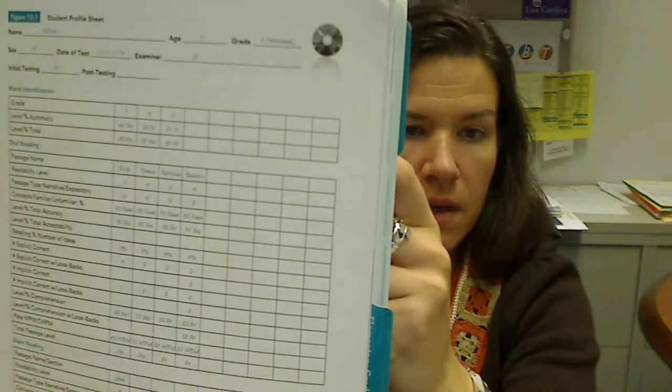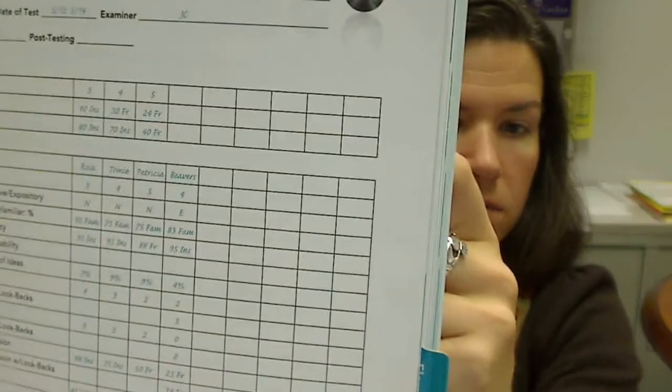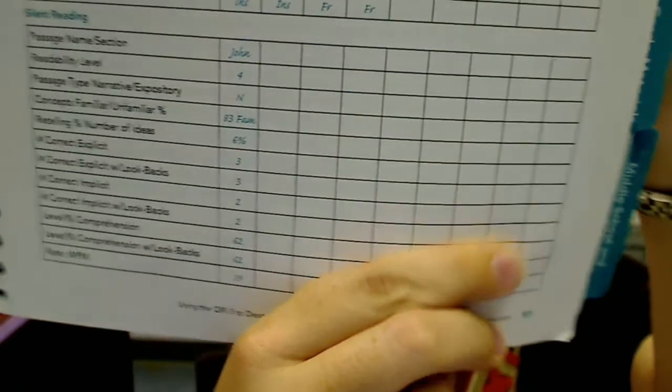And there is an example of this filled out in your book as well, so you can double check. It's on page 97. So if you have questions about how to do that, here's page 97, and it's an example of the chart all filled out. Okay.